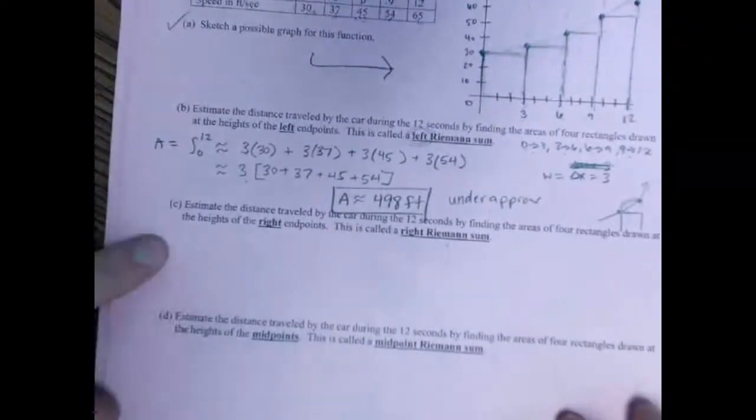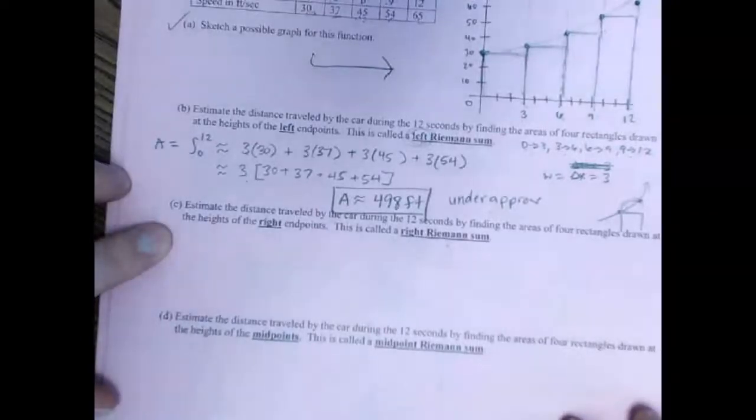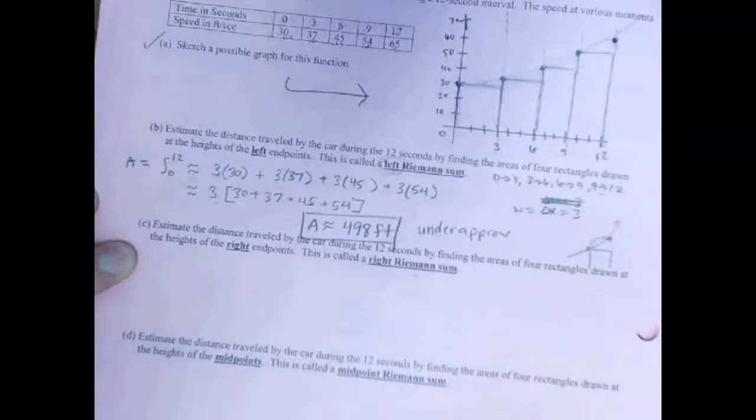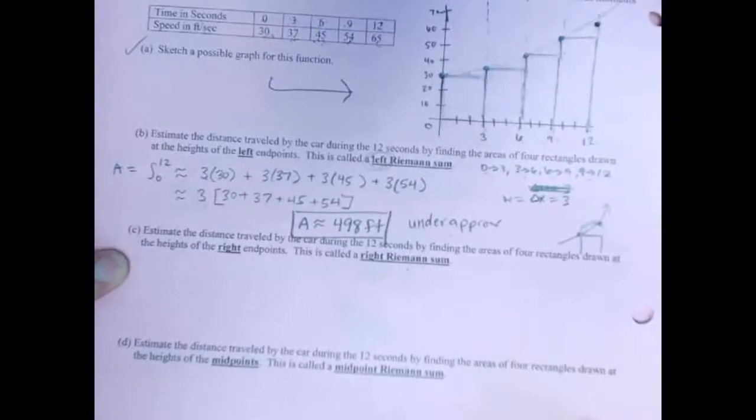Ooh, okay, a lot of talking. Let's do part C. I'm going to try to keep the graph on the camera screen as well. So bear with me just a second.